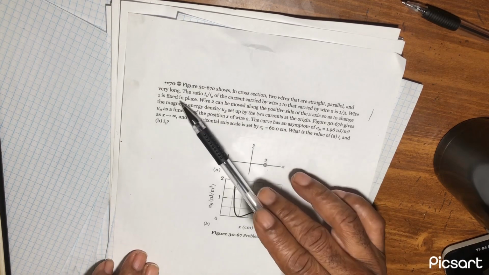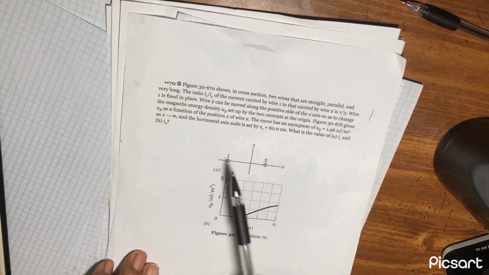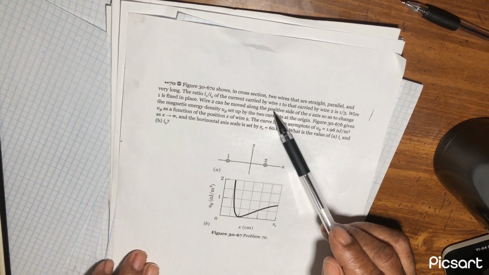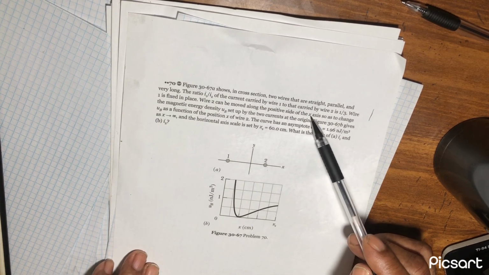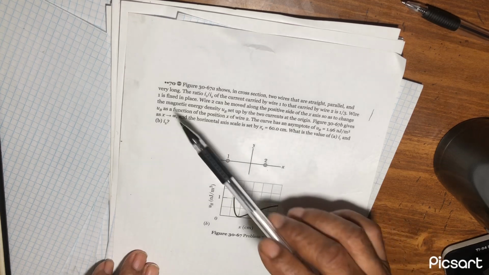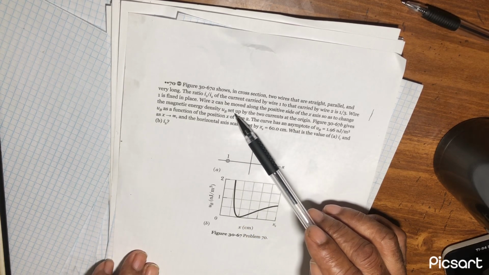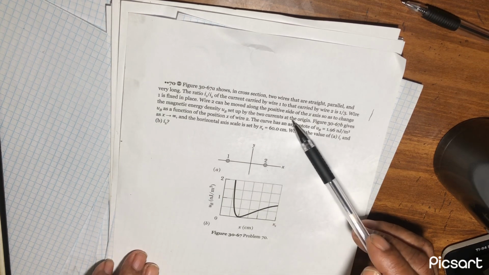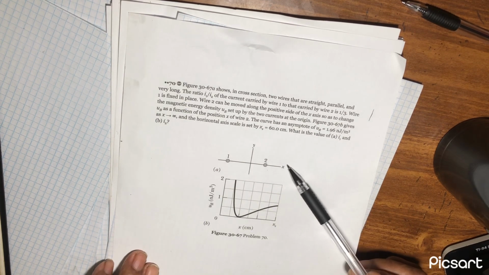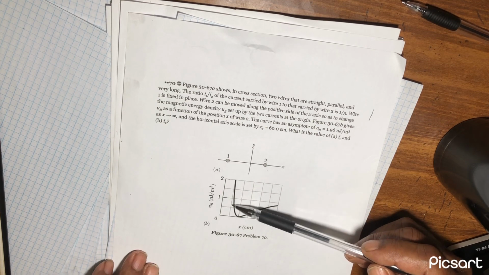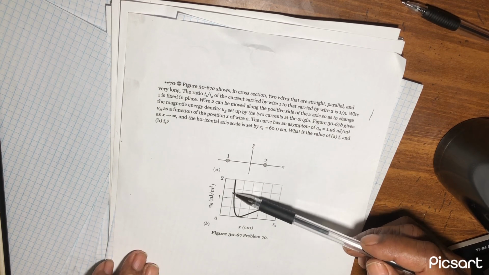Wire 1 is fixed in place. Wire 2 can be moved along the positive side of the x-axis so as to change the magnetic energy density UB set up by the two currents at the point. This one can be slid to infinity, and UB approaches this value.